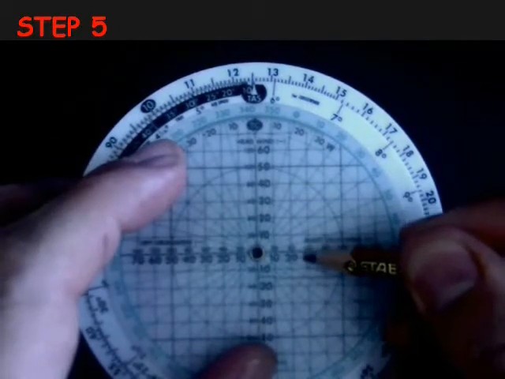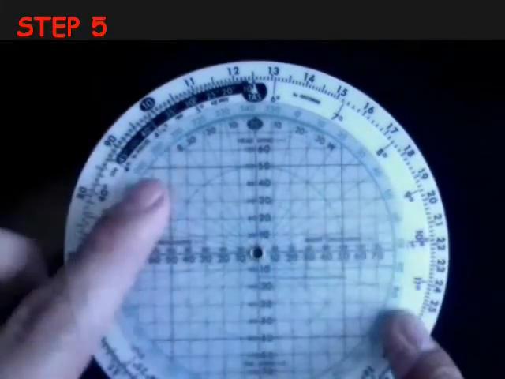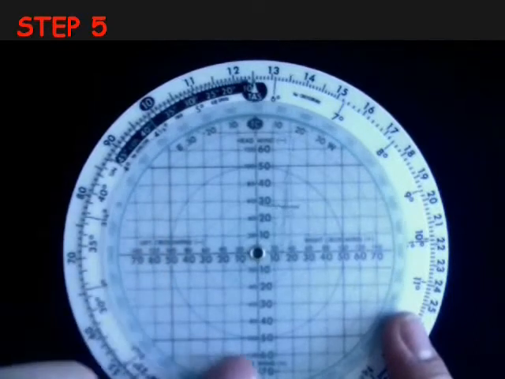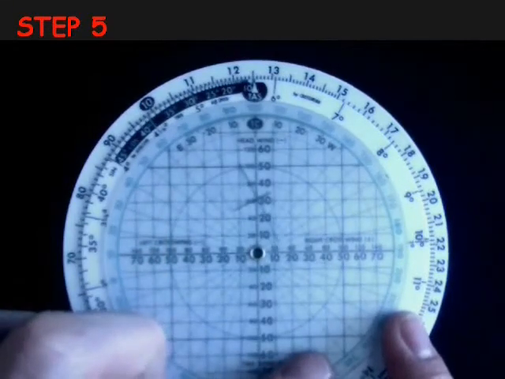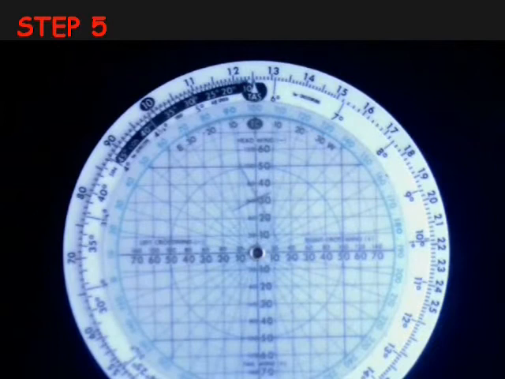Mark the crosswind at 28 knots on the wind calculator, and we can see that our actual winds are approximately 100 degrees magnetic at 31 knots. With our actual winds calculated, we can now update our flight plan.